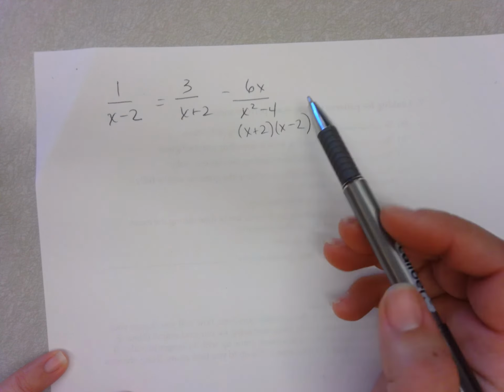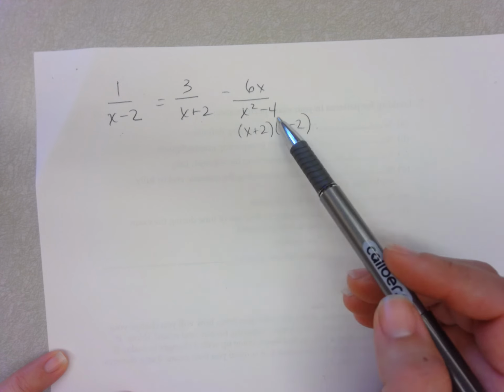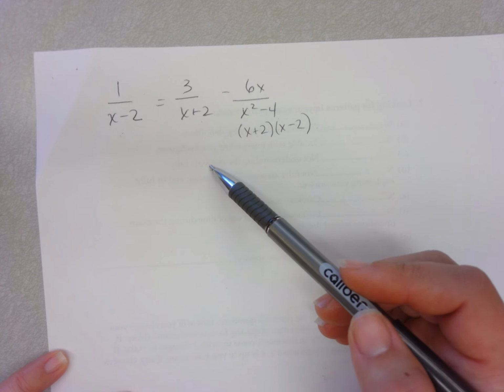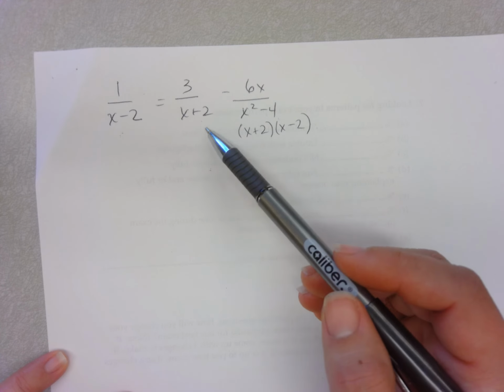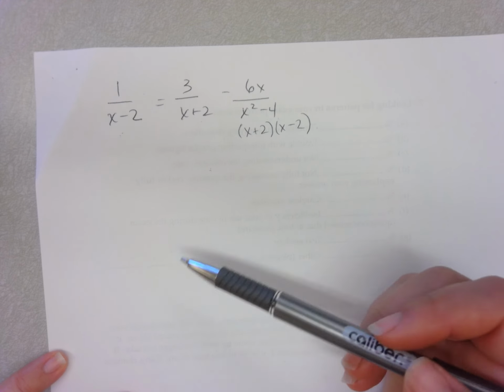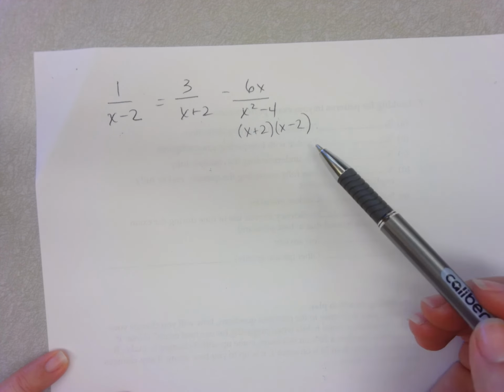See, if I didn't notice that, I might have been tempted to think my least common denominator was all 3 of these, and then my values would be so big and I'd have really large values. I'd have like x to the 4th in the end, and I don't really want to solve x to the 4th. We know how at this point, but that doesn't mean we should if there's an easier way.